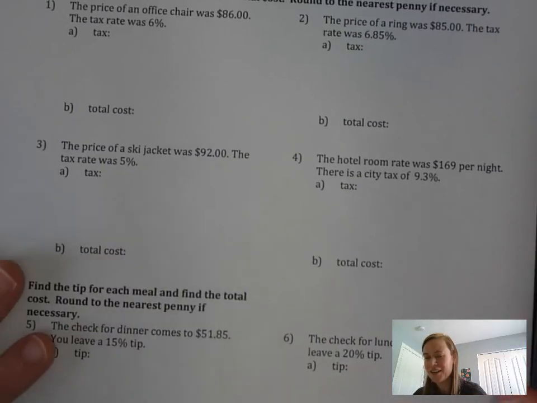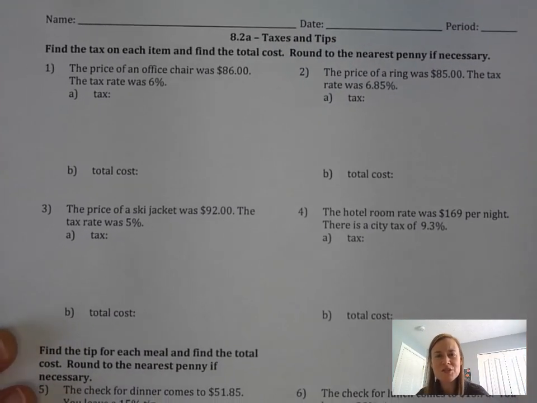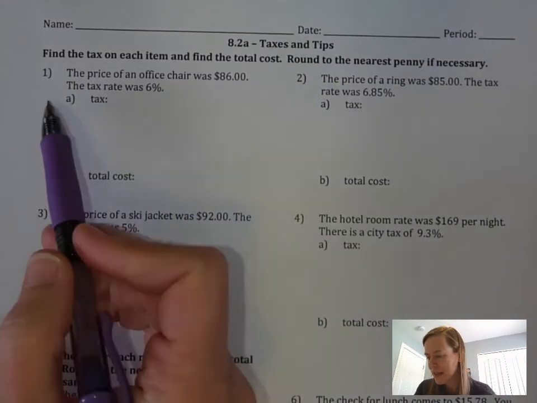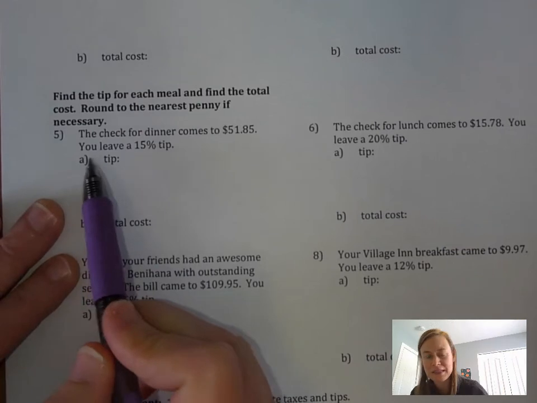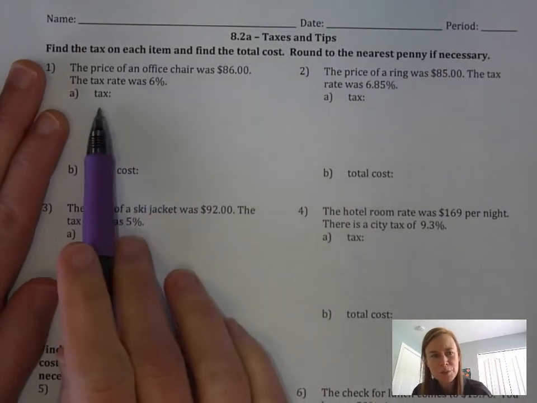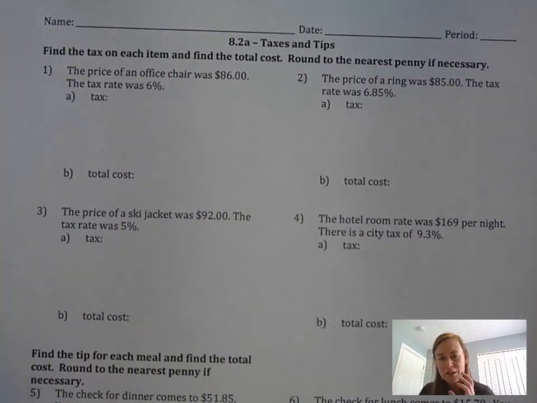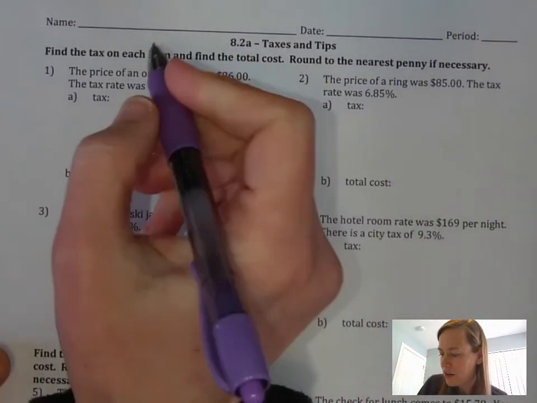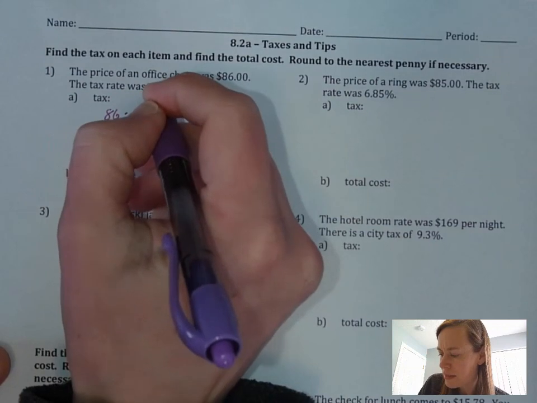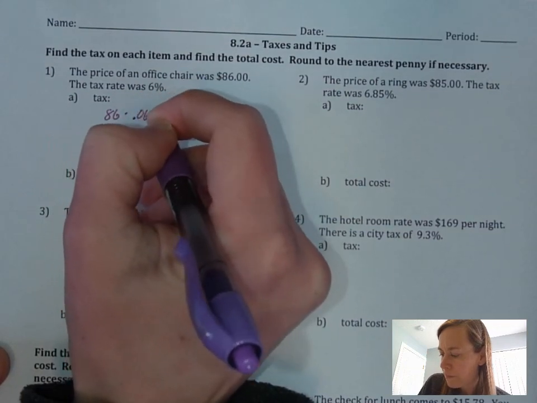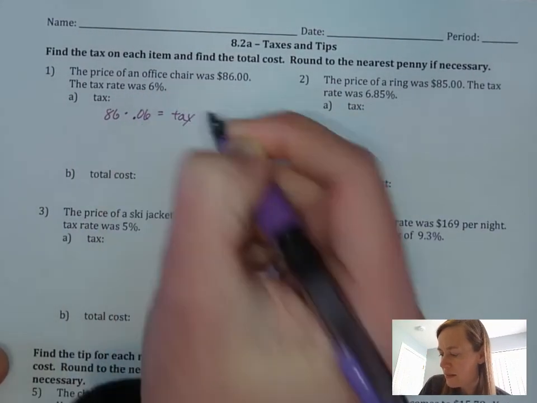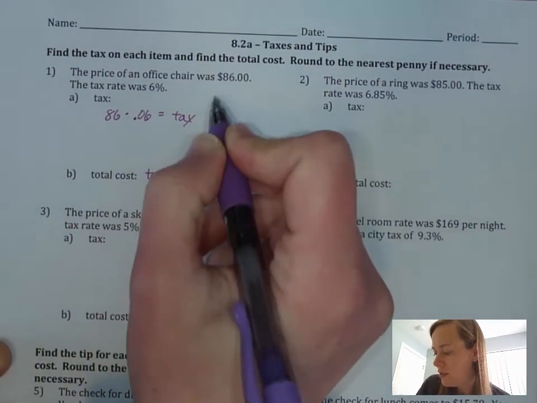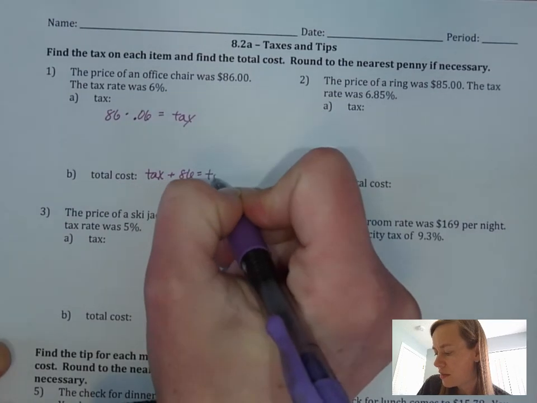Sorry about that. I almost forgot to talk about your assignment. I don't think there's anything too much new on here, but in each case, you're going to calculate the percentage. In this case, the tax, or over here, it might be the tip. So you're going to calculate the percentage by itself, and then you're going to add that original amount to what you just calculated for the total cost. So like here, you're going to do your 86 times 6% is going to equal the tax, okay? And then whatever you got for the tax, you'll add it to the original 86 for the total cost.